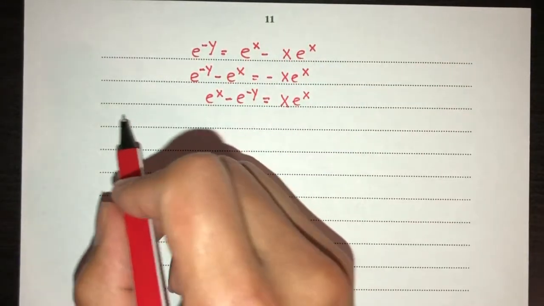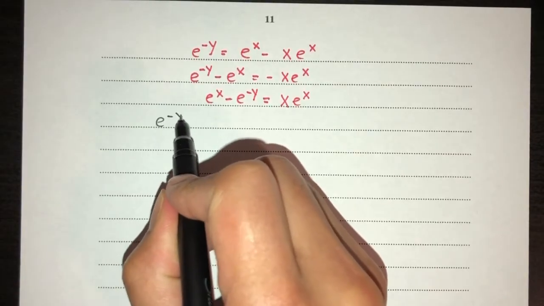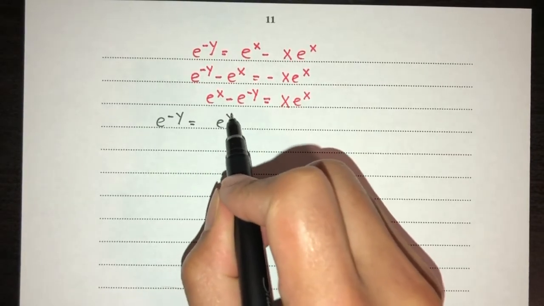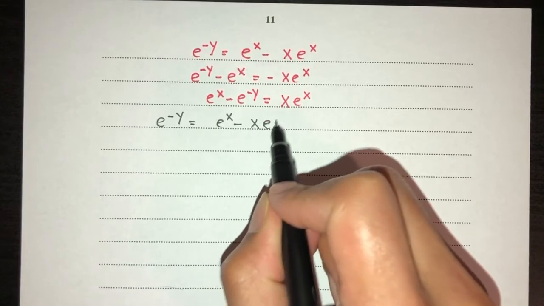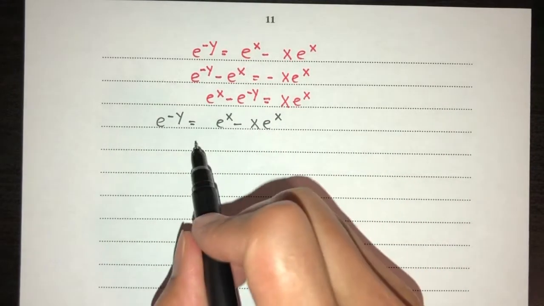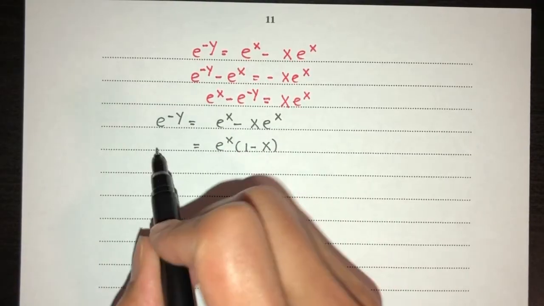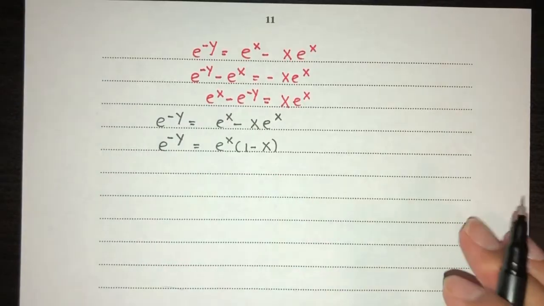So let's cross this out. Your equation should be e to the power of minus y is equal to e to the power of x minus x e to the power of x. If you observe here, we can factorize the exponential outside. We have e to the power of x times 1 minus x. Okay, this will help us to make this become more simple.